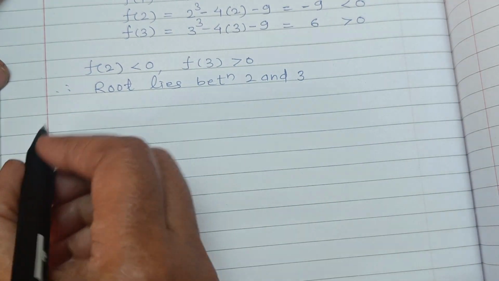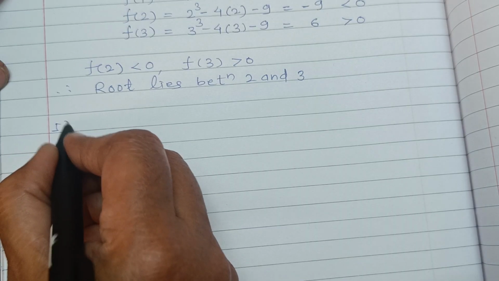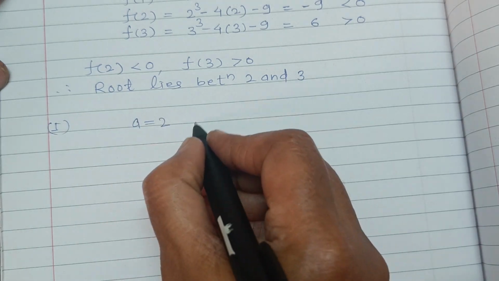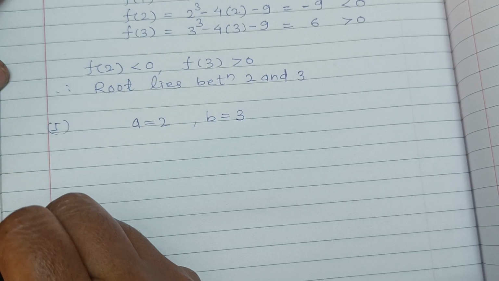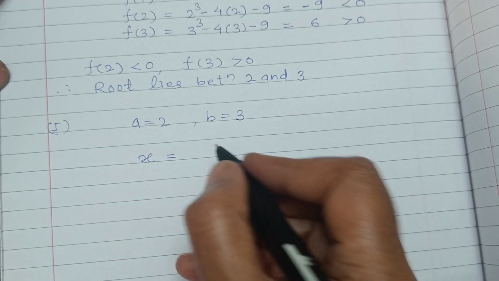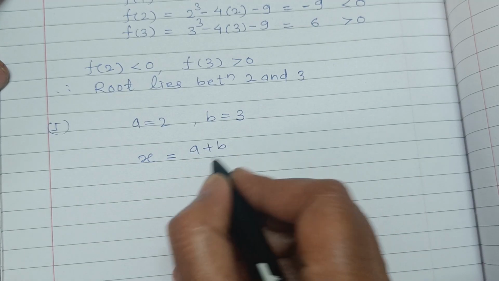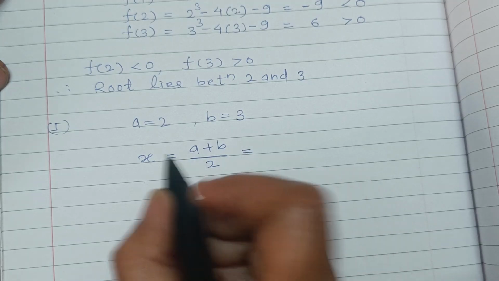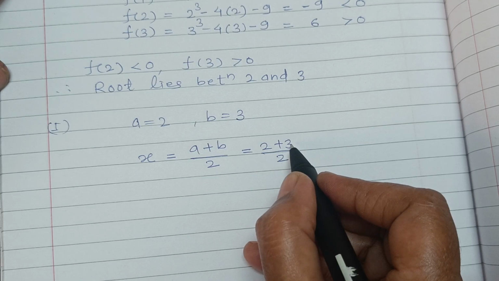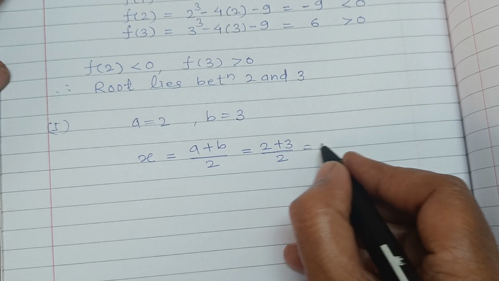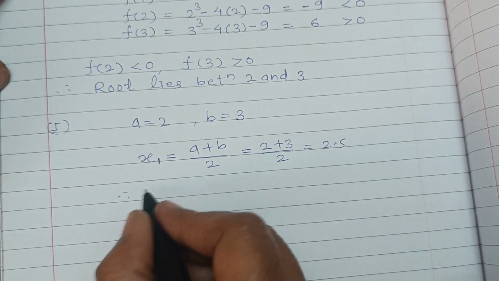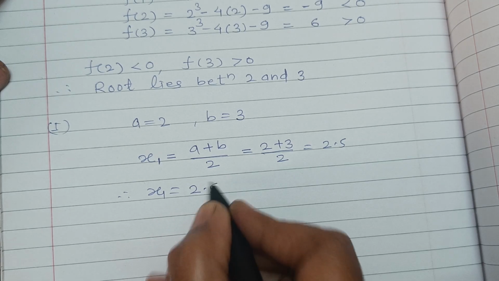Now first iteration, a is 2 and b is 3. Now in bisection method, x is equal to a plus b divided by 2 is equal to, now a is 2, b is 3 divided by 2, 2 plus 3 is 5 divided by 2 is 2.5. Let this be x1. Therefore x1 is equal to 2.5.